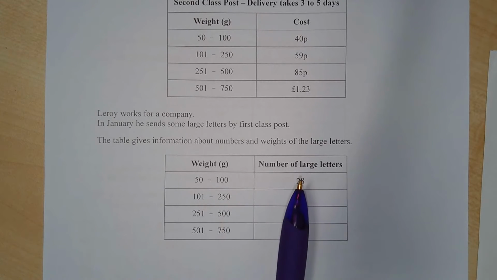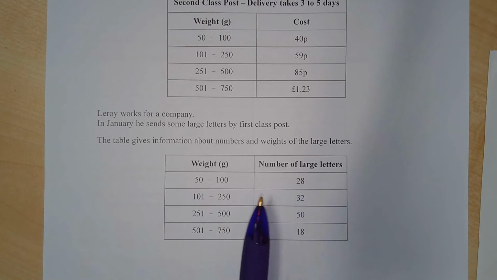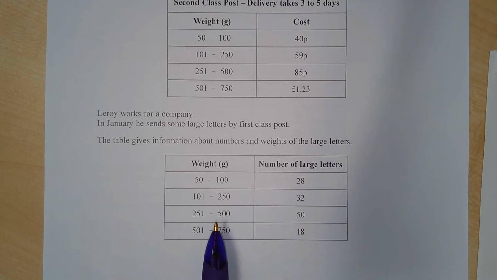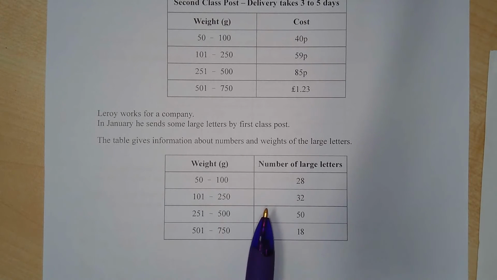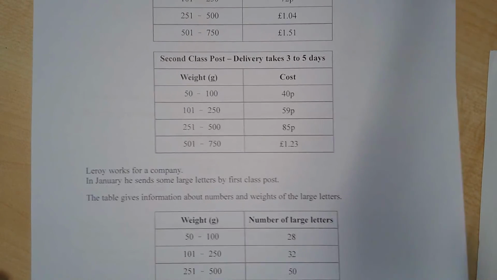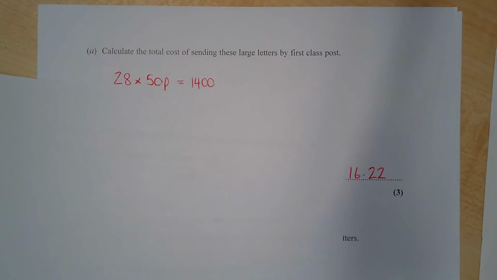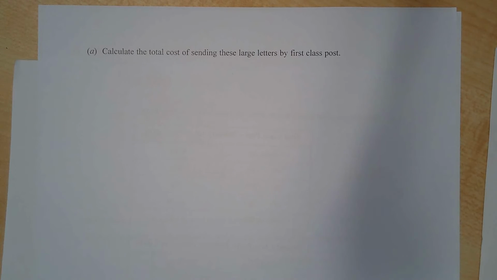He's got 28 of the smaller letters, or the lighter letters. He's got 32 between these weights, 50 between these weights, and he's got 18 between these weights. So we're going to have to decide how much this is going to cost him. Let's see what our question is. Okay, so we've got our question. So final answer there of 116 and 22, so the £116.22. It says calculate the total cost of sending the large letters by first class.